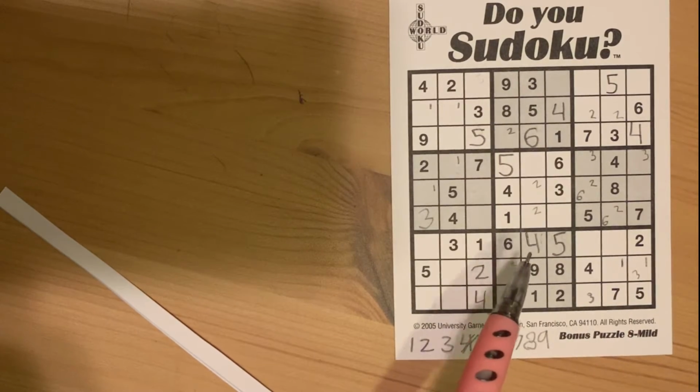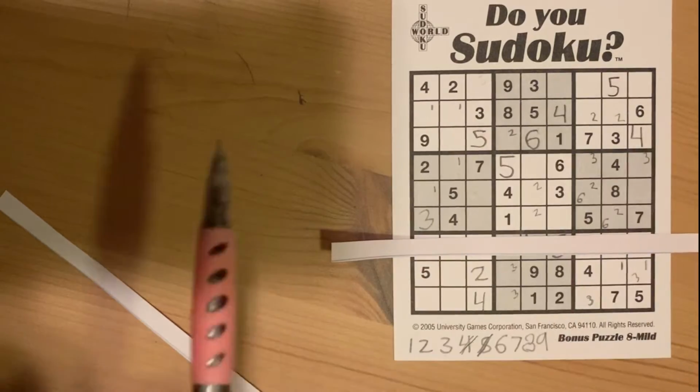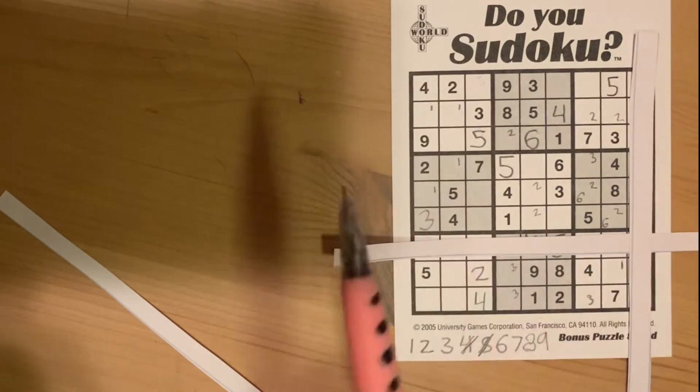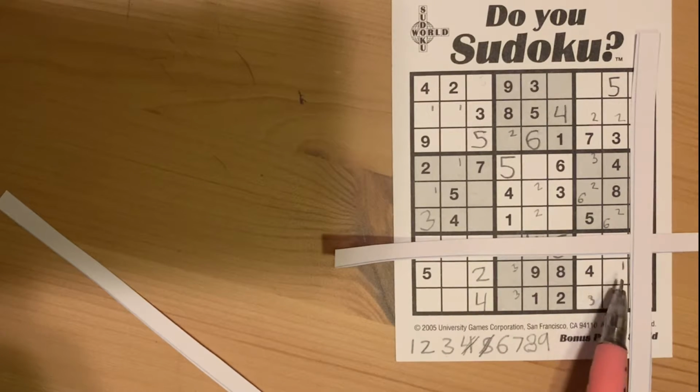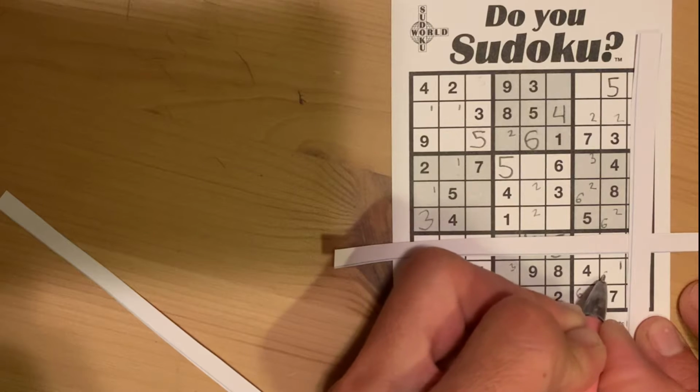Solving this block, we're going to use this 6, which will eliminate those squares, and that 6 will eliminate these squares. Looking from all angles, I still have 2 options, so 6 could go here and here.